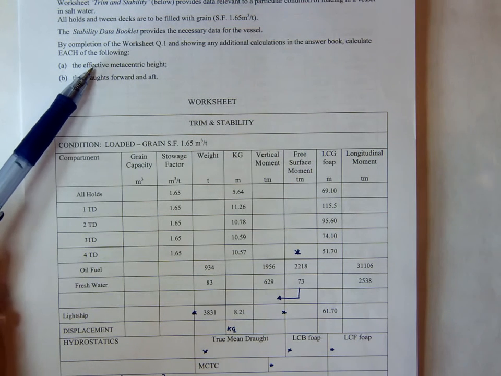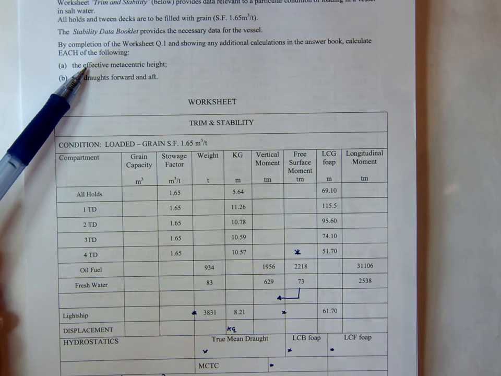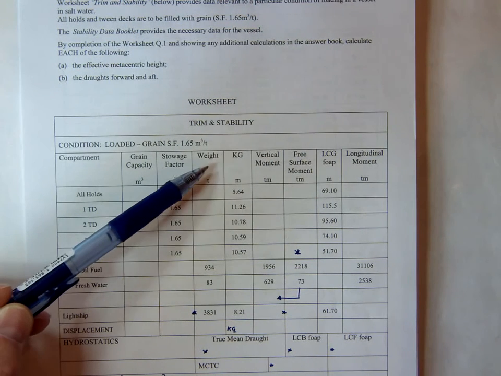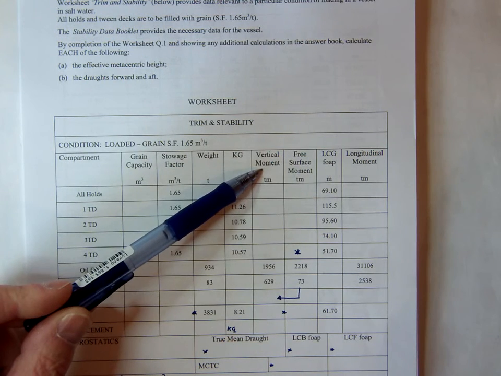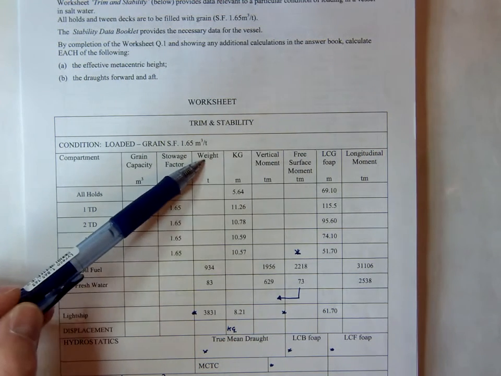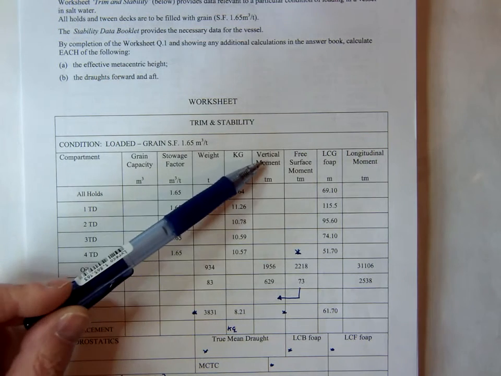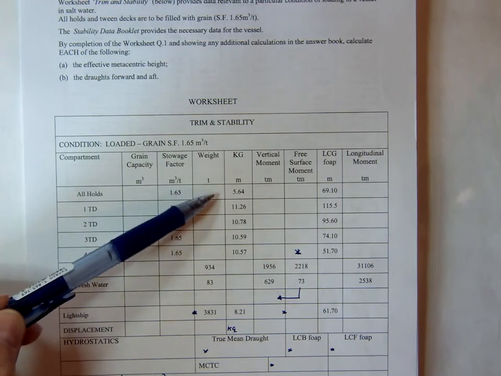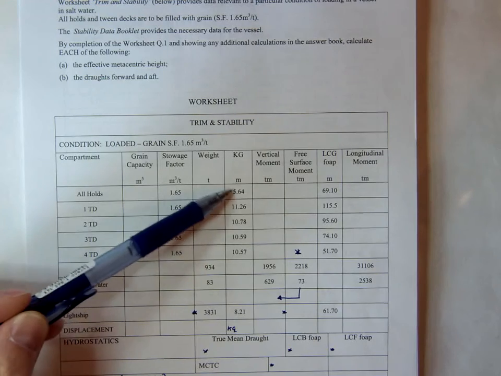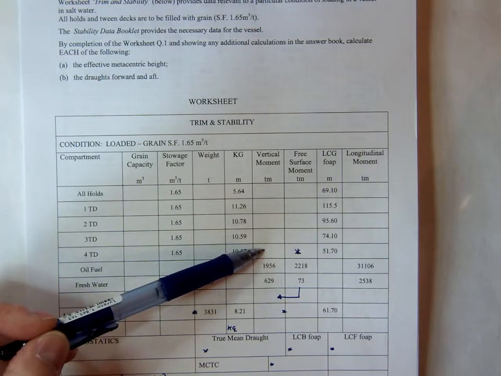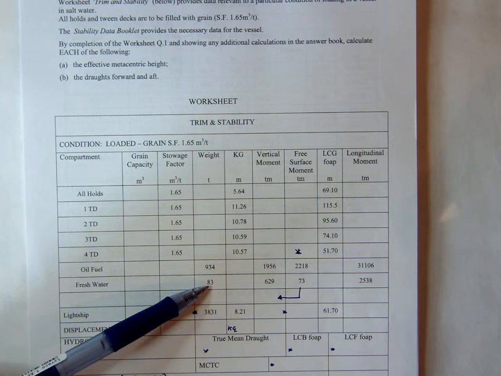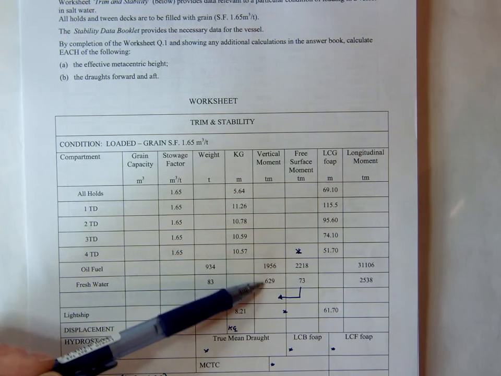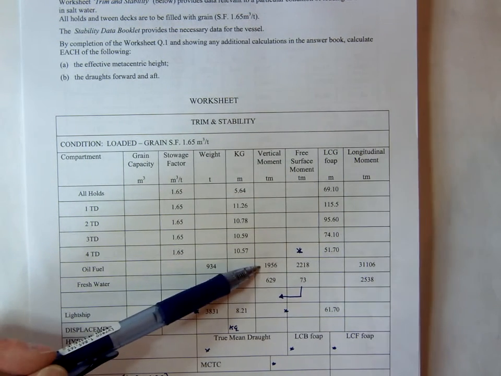To get the GM is KM minus KG, so we have to find those two values. Our final KM, of course, we would get from the tables from the hydrostatic particulars. The KG is simply the table of weight, KG, moments. So these three columns here are the standard weight KG moment table. There's the weight of cargo that we've loaded times the KG gives us the moments. The fuel and fresh water gives us the moments. We don't need to worry about the KG there because we've already got the moments.